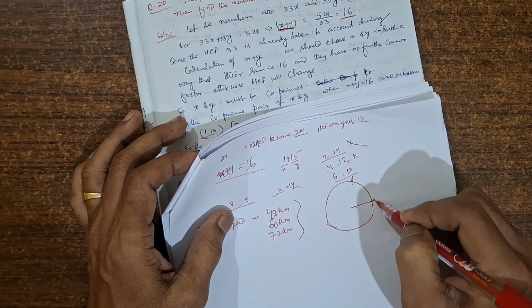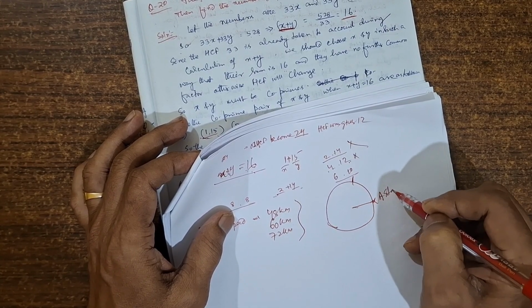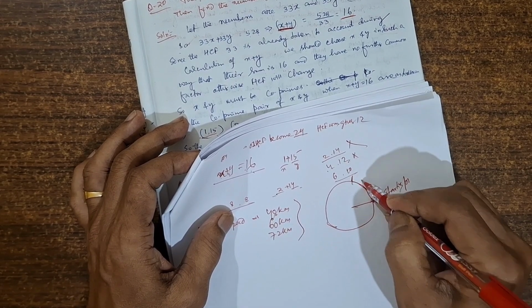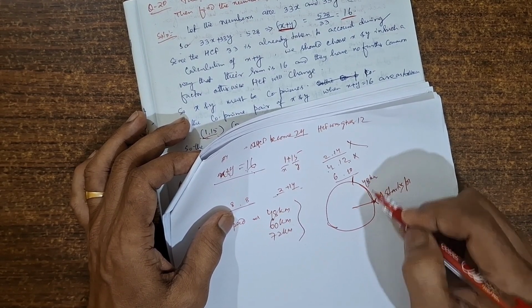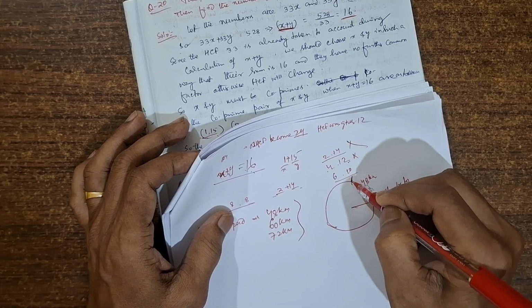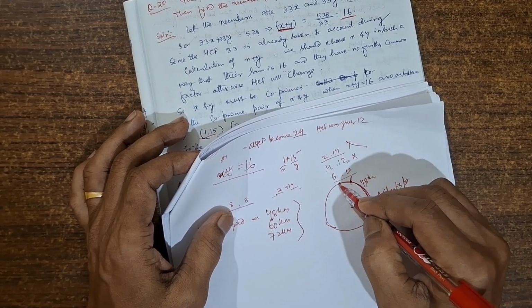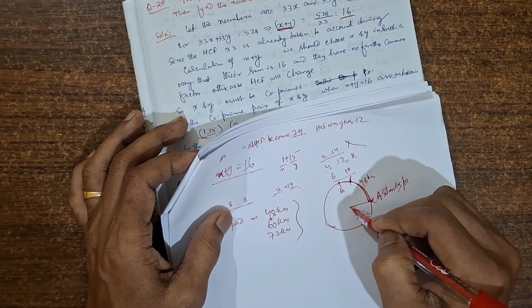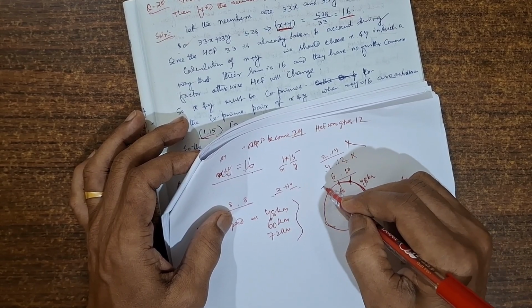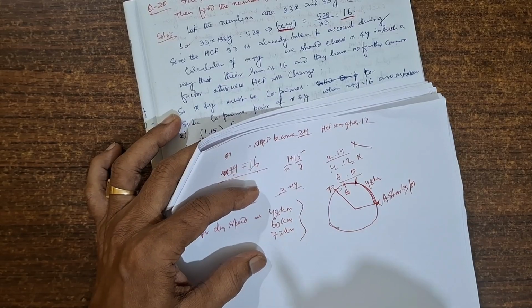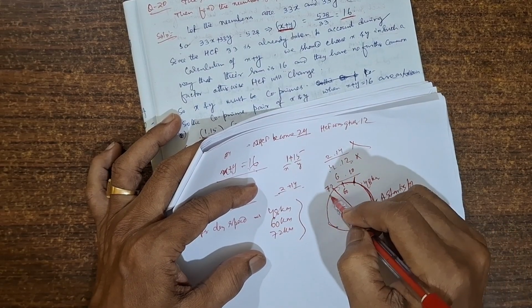Suppose this is the starting point. It will cover 48 kilometers. Another will cover 60 kilometers. Another person will cover 72 kilometers. So on a single day, they will cover different distances.